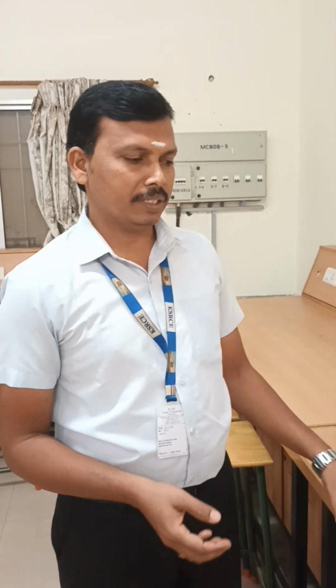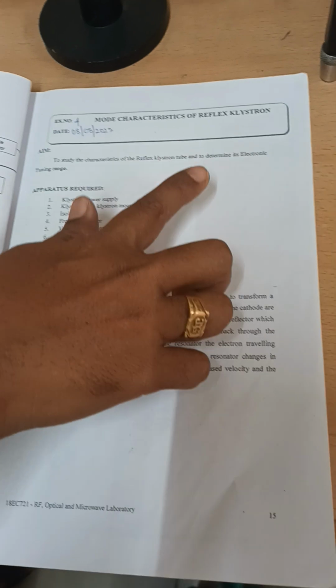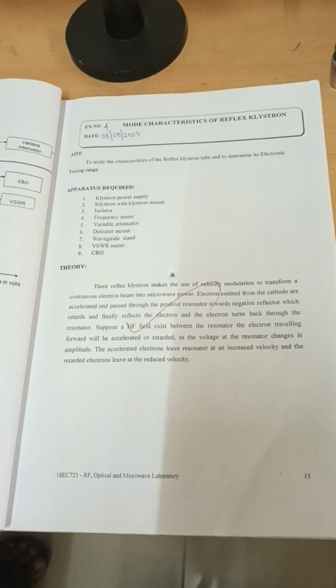That microwave laboratory has 7 experiments in our curriculum. One of them is the reflex klystron characteristics. So reflex klystron characteristics is one of the experiments of our microwave laboratory. The mode characteristics of the reflex klystron: in this experiment we have to characterize our reflex klystron tube.